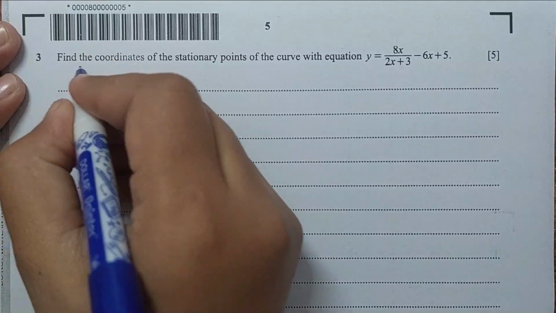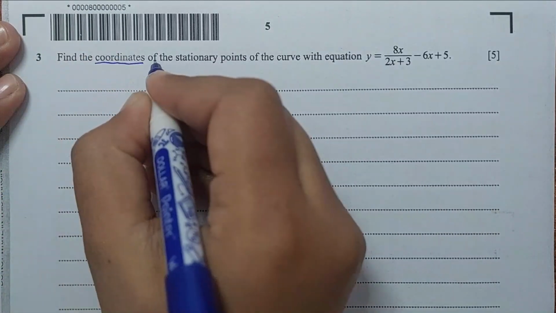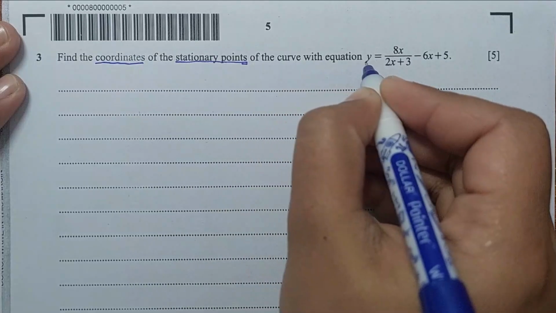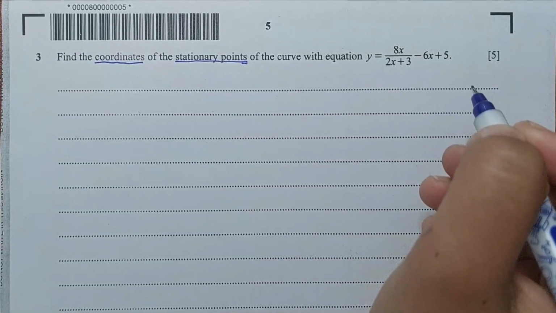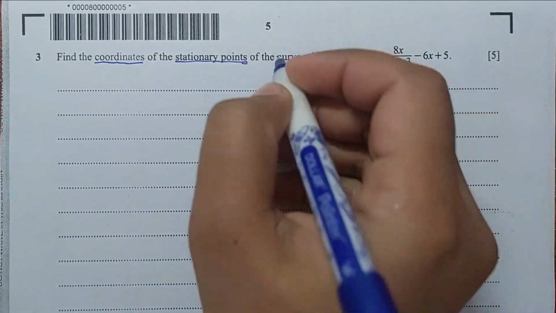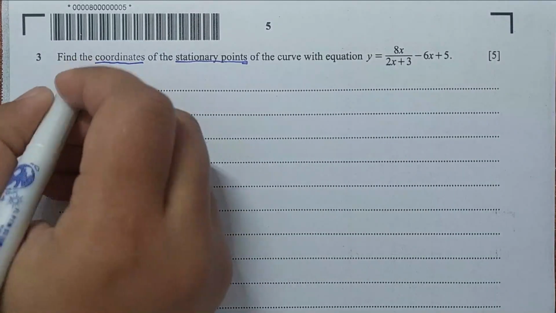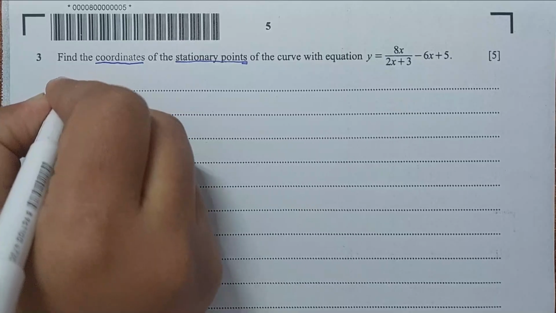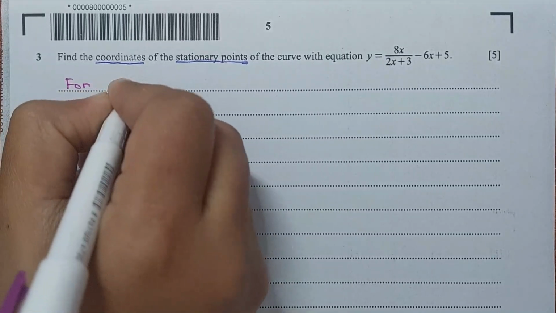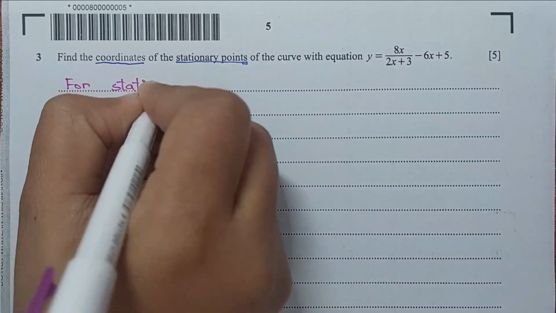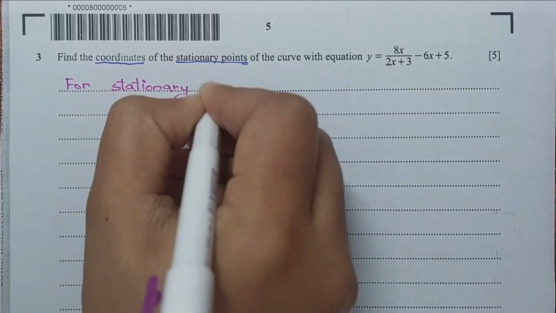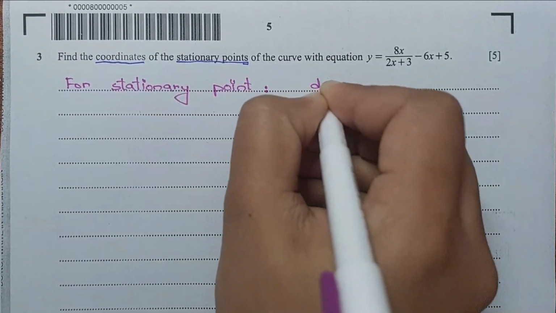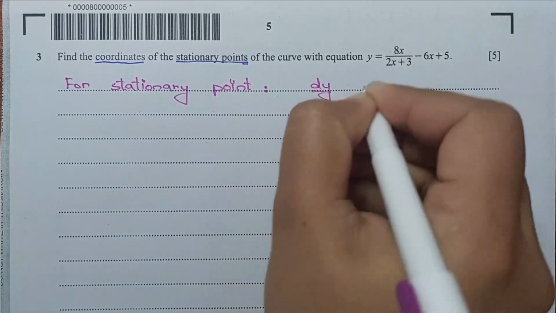Now for question number 3, find the coordinates x and y of the stationary points of the curve with equation y equals this. There must be more than one stationary point, right? Because it says points, and we need to figure out both x and y coordinates, right? As we know, for stationary points we need to put the first derivative equal to 0. We can say dy over dx should be equal to 0.